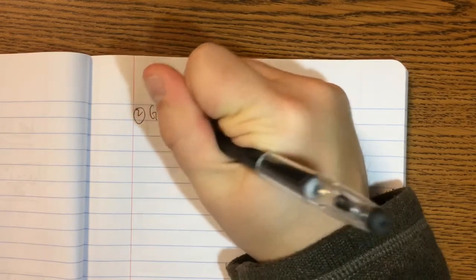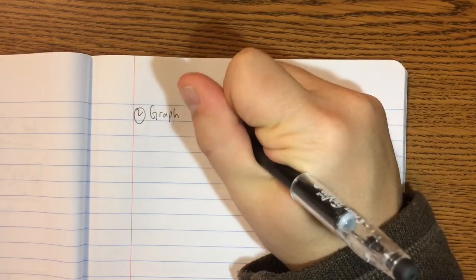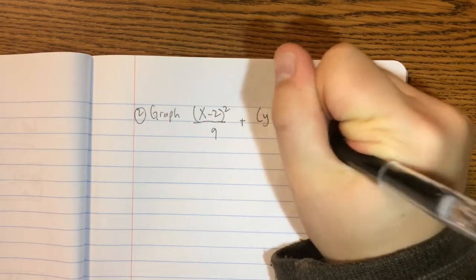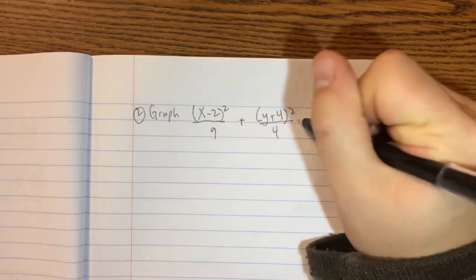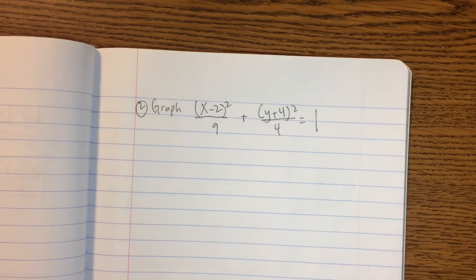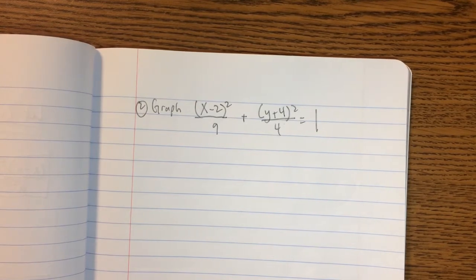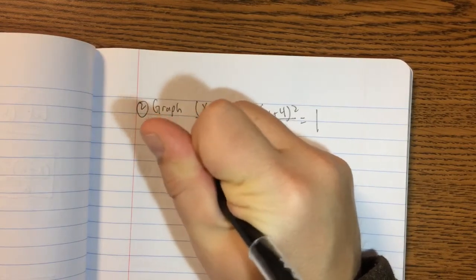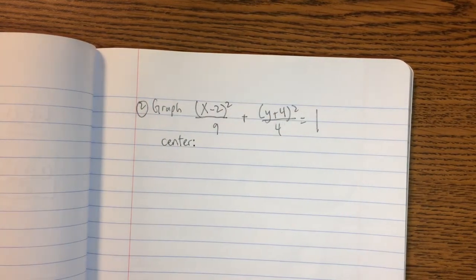Okay, so let's graph (x minus 2) squared over 9 plus (y plus 4) squared over 4 equals 1. The first thing to do is just identify that, yes, this is an ellipse. This is in that format. We should be good to go. So let's break down all of the components here. Where's the center? Let's start with that. Okay, so (2, -4).